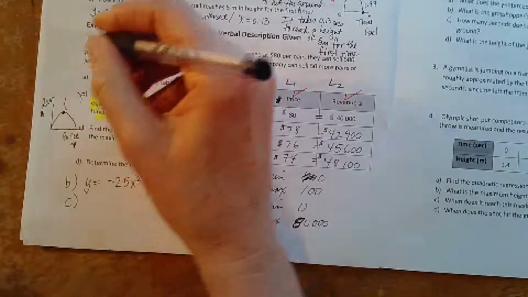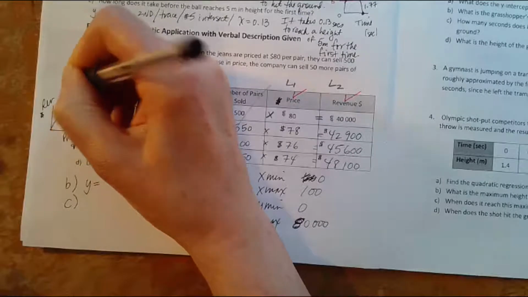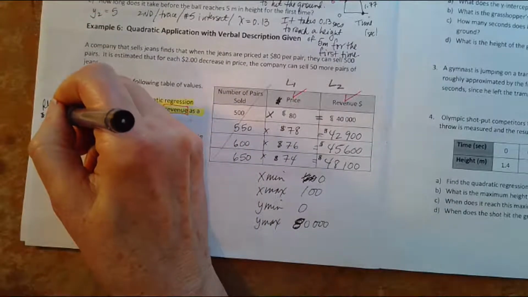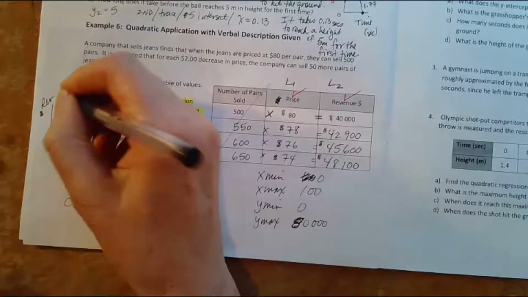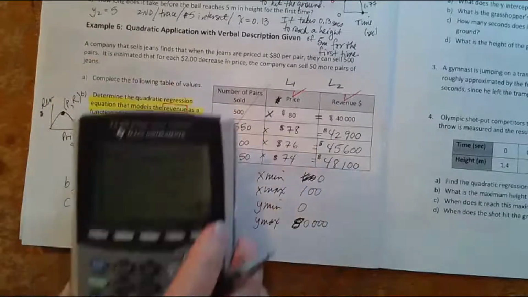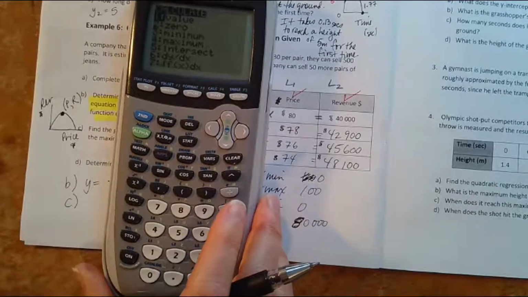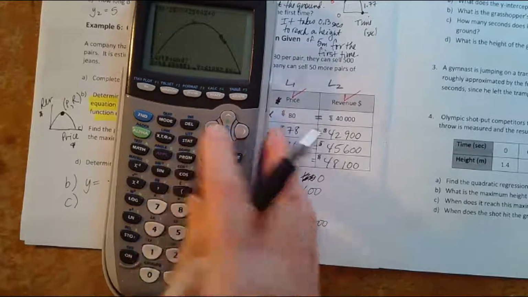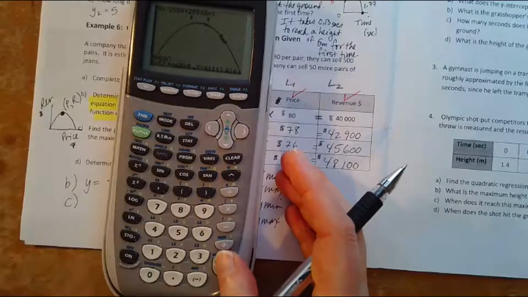So here, my vertex is going to give me a price and a revenue, right? This will be the highest revenue, whatever price is associated with this revenue. So basically, if I find the vertex, I find the maximum revenue and the price that will give me that revenue. All right, so I go into my second trace menu and I'm going to pick max. I'm just going to move a little to the left, enter, to the right, enter.